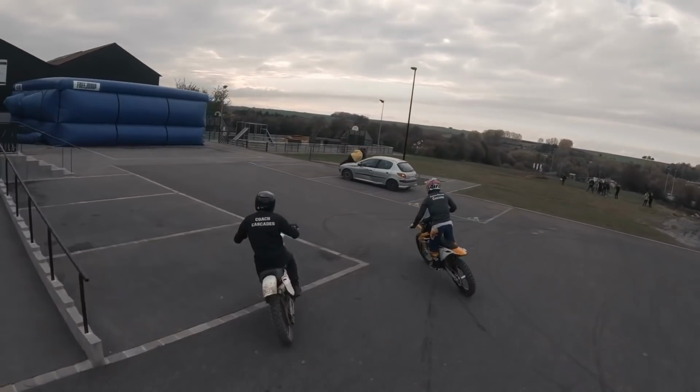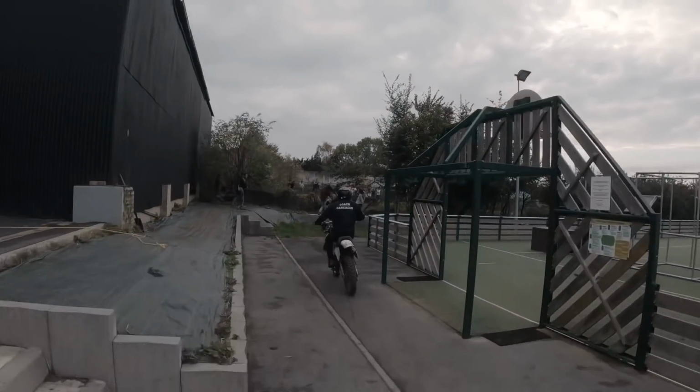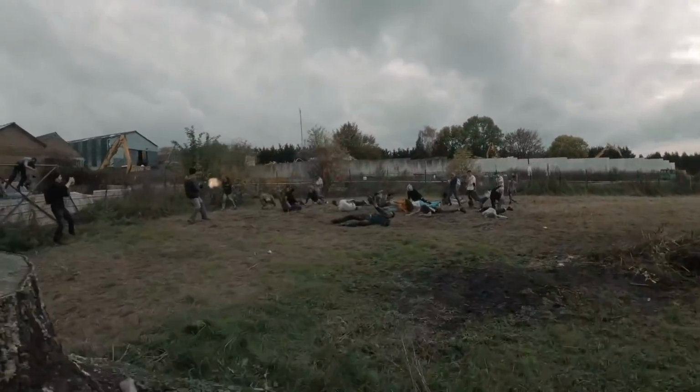This is just non-stop. Holy shit, they're just going, yo. How long did they choreograph this? What, and then we get zombies too?